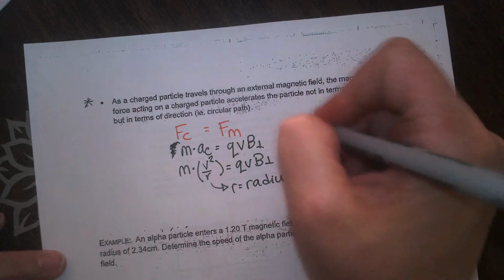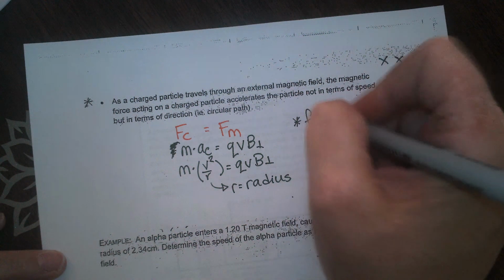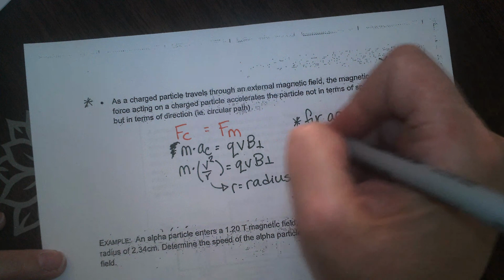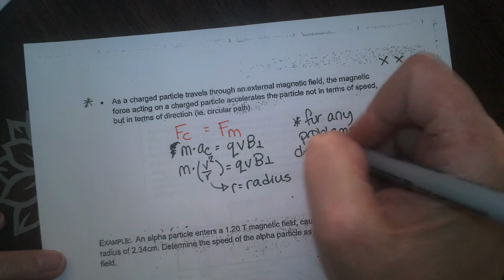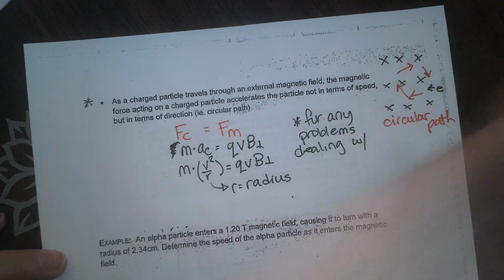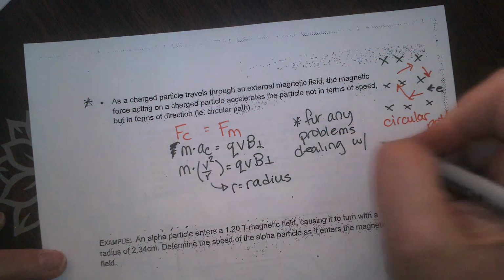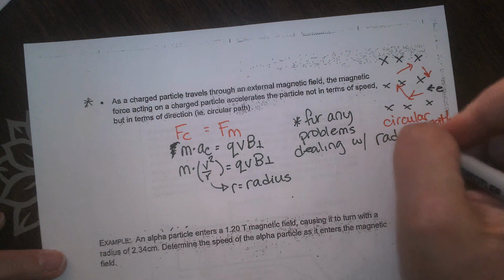So this is going to work for any problems that are dealing with radius.